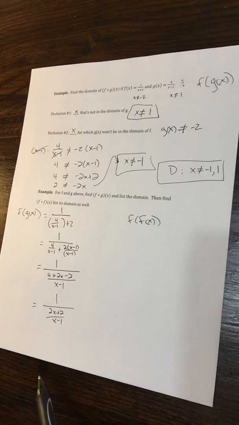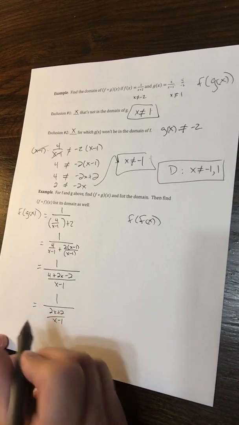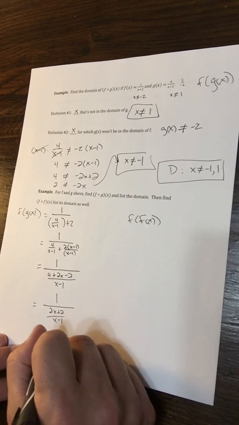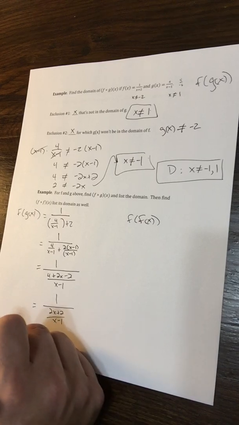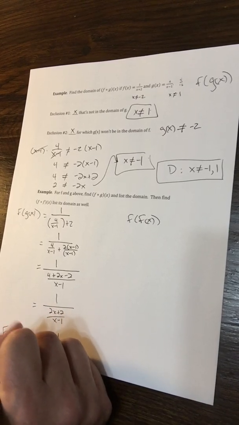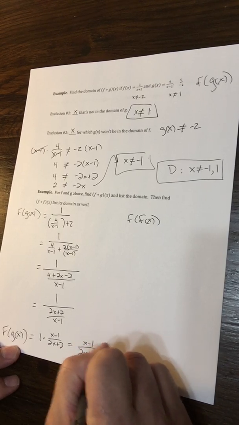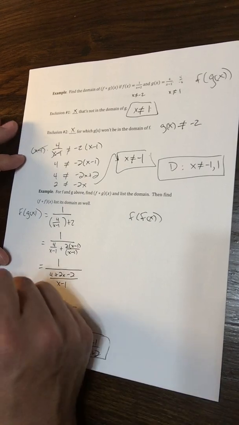And then how do you divide by a fraction? You multiply by the reciprocal. So this will be 1 times x minus 1 over 2x plus 2. And so f of g of x is equal to x minus 1 over 2x plus 2. And I'm supposed to find the domain. I'll write it up here.